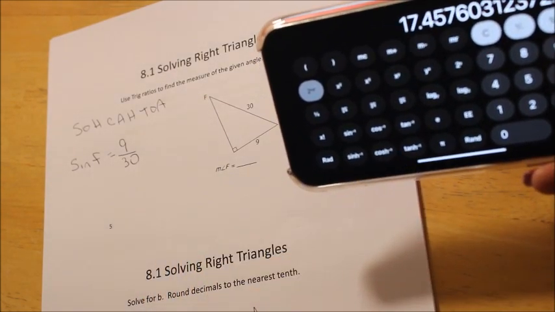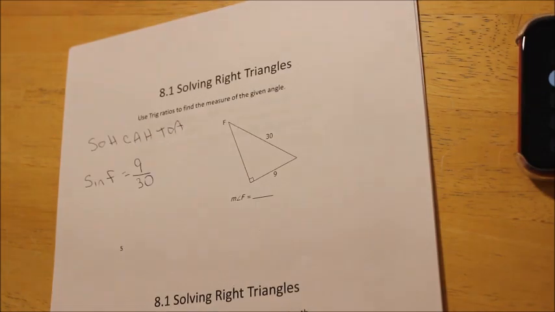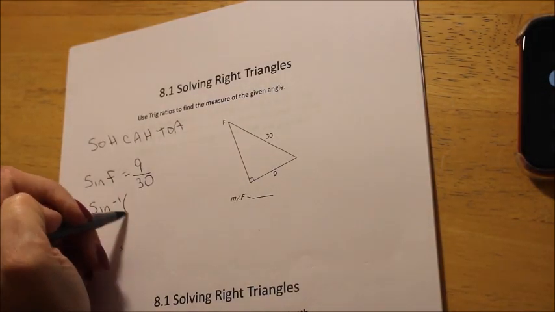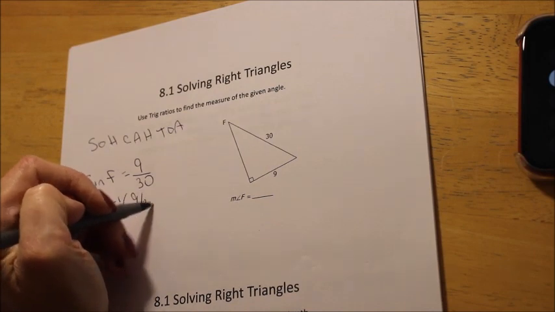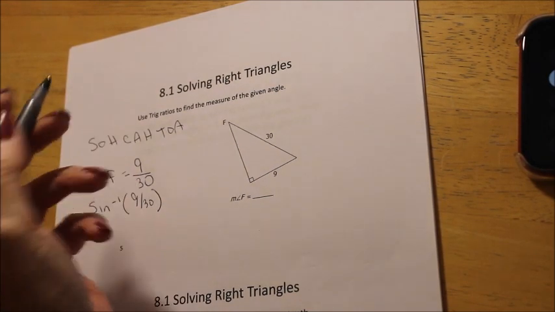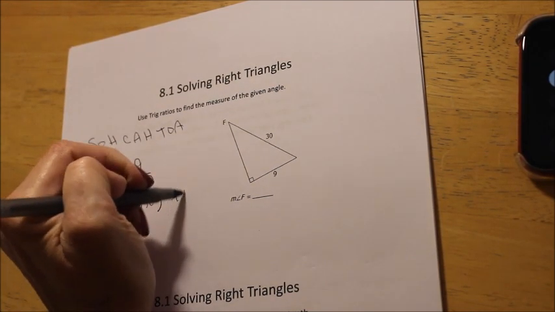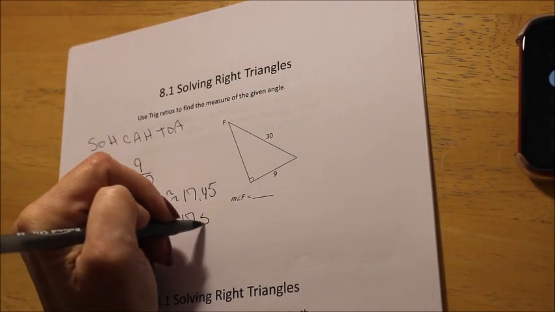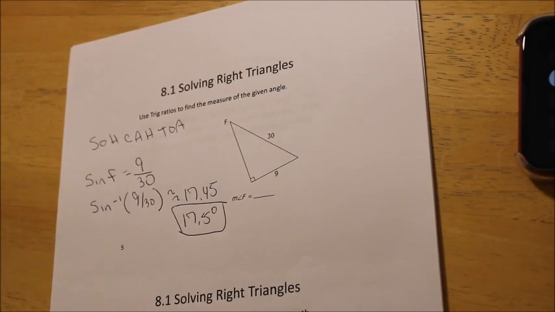And there you go, and there's angle F. So we hit the sine inverse of 9 over 30, and we got approximately 17.45 or 17.5 degrees, and there's your answer.